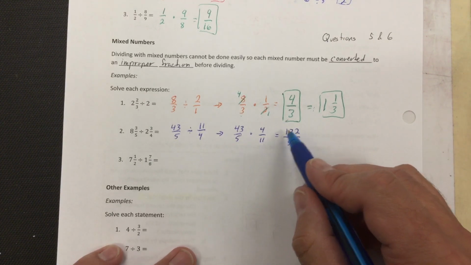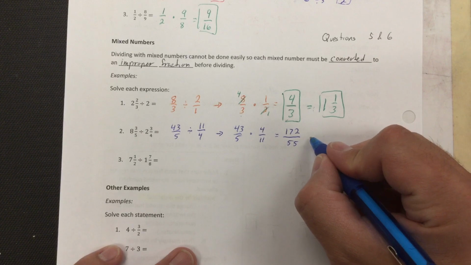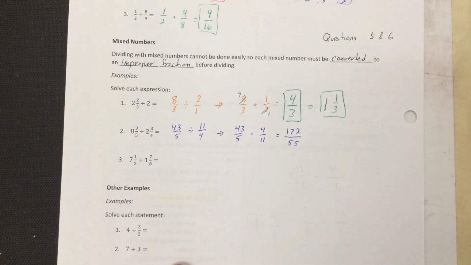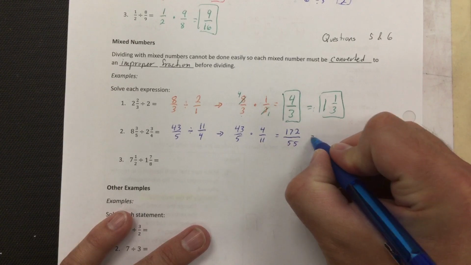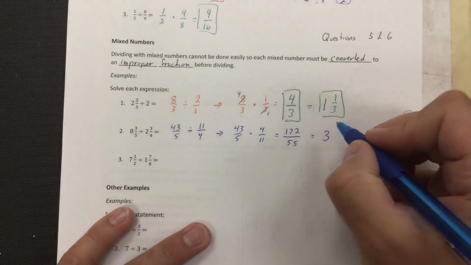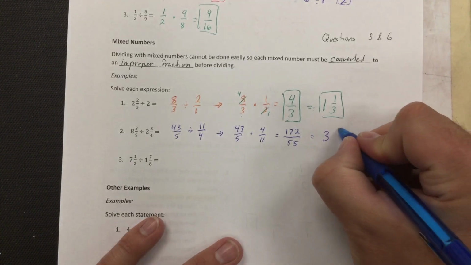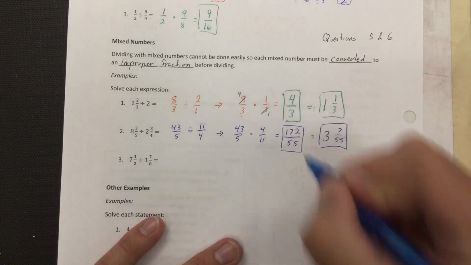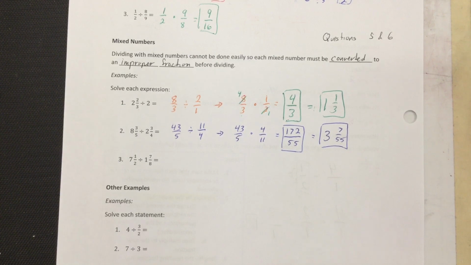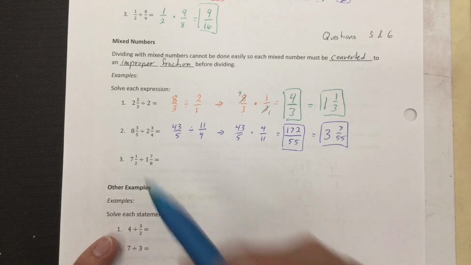And this one right here, let's see, I believe that is in lowest terms. Let me just determine really quickly. Yeah, that's in lowest terms. This would be the same as 3 and 7/55. Again, big numbers. Sometimes multiplying can do that. On your assignments, I've tried to keep them as small as possible, but there are some big numbers that are going to creep in there as well.